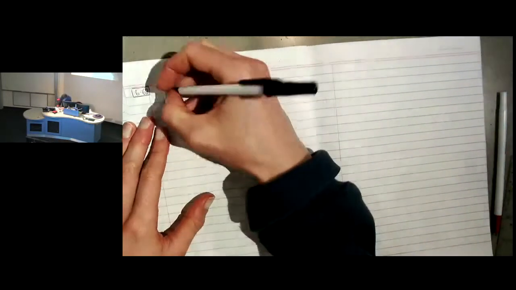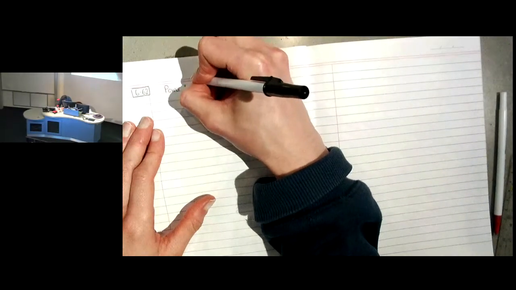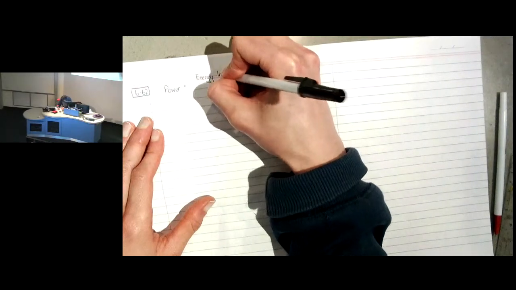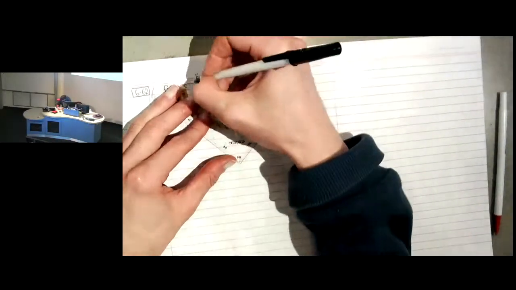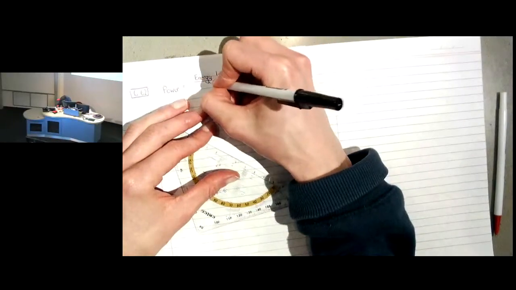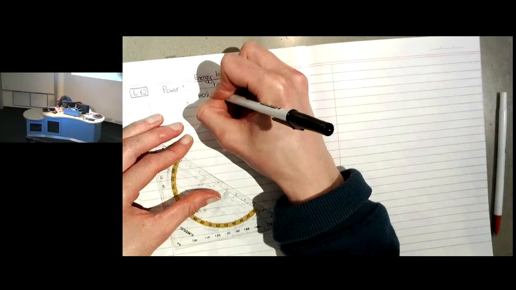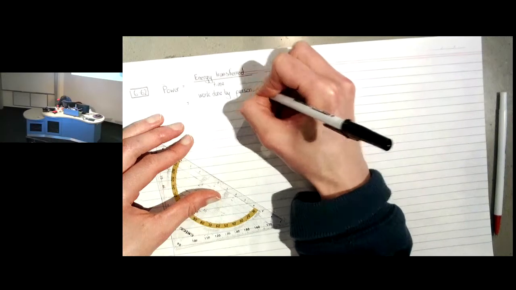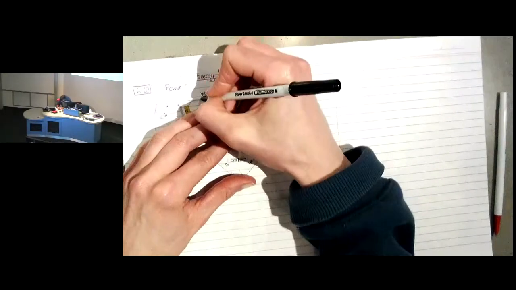So power is equal to energy transferred. In this case, that would be the energy transferred to the handle by the person, divided by the time over which that energy transfer takes place. So in this case, the energy being transferred is just the work done by the person on the handle, divided by the time over which they do that work.